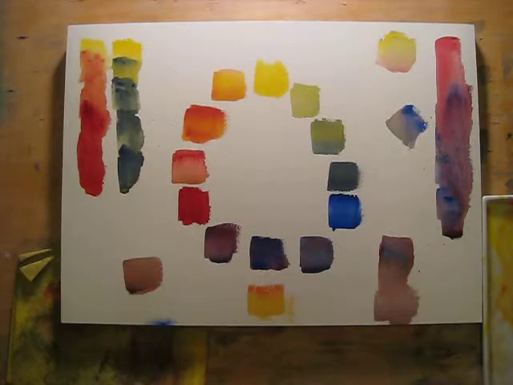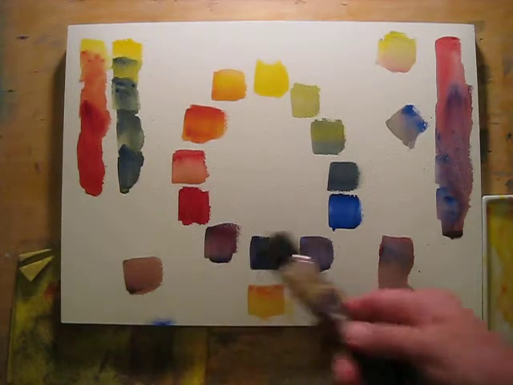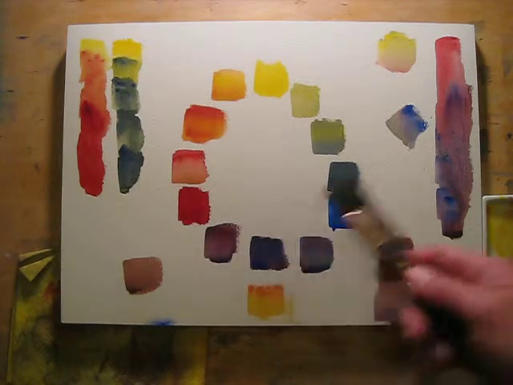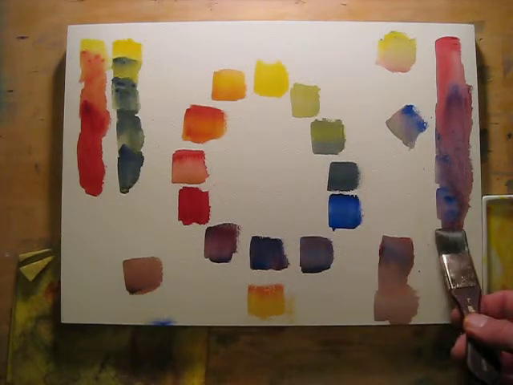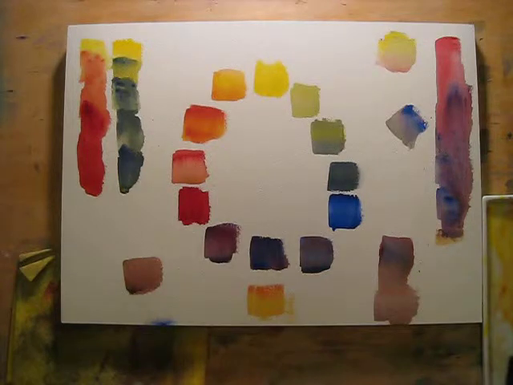So what I'd like you to do is try some of these exercises, see if you can come up with analogous colors, see if you can come up with not overmixing the colors, and see what you come up with. All right? And this was our color exercises.